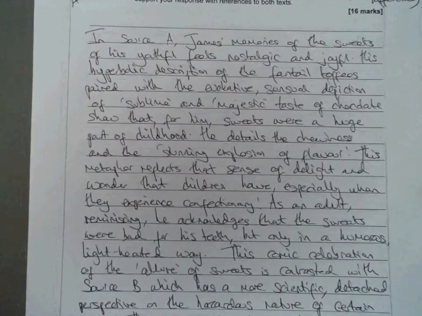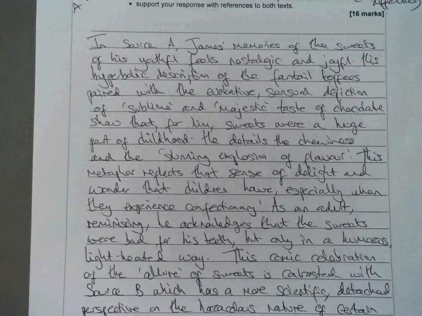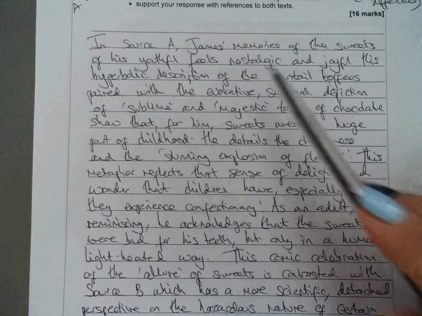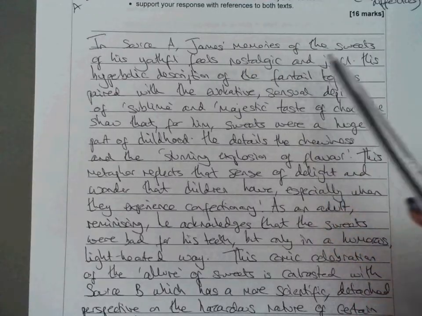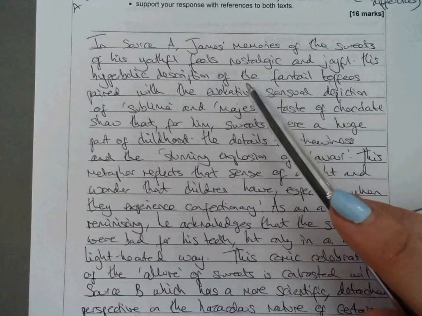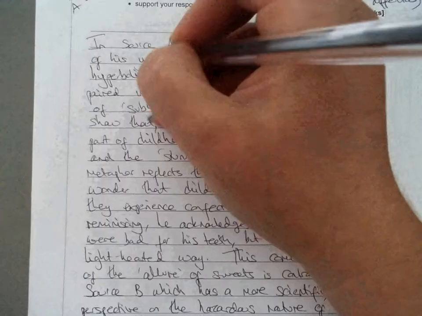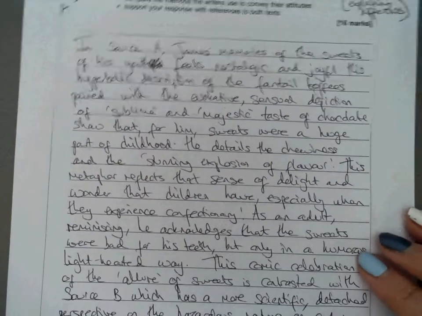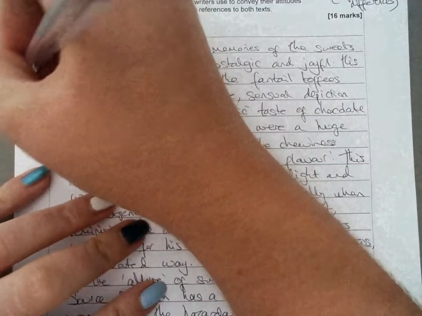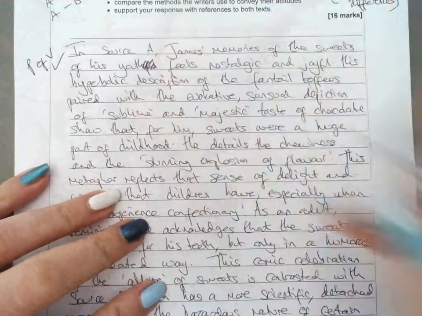I'm starting off with Source A, identifying what James's point of view, his perspective, is. So I'm saying in Source A, James's memories of the sweets of his youth feel nostalgic and joyful. This really is the perspective or point of view.